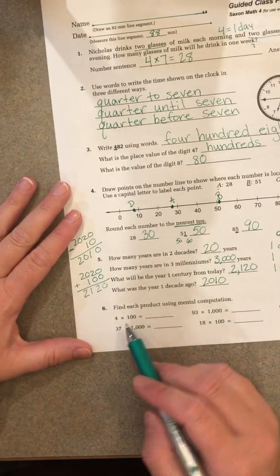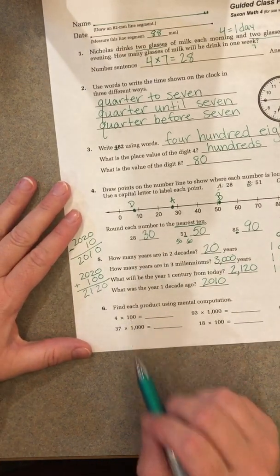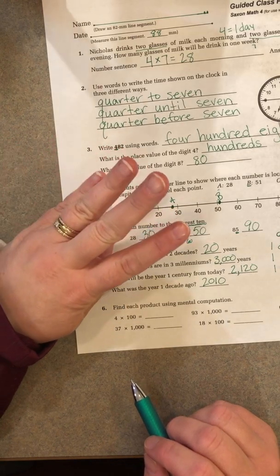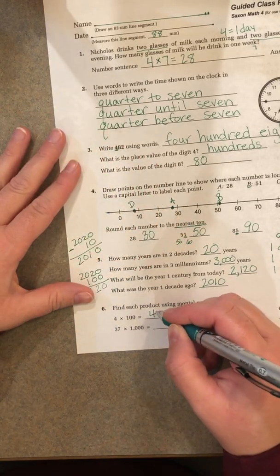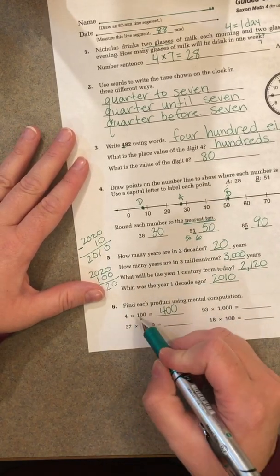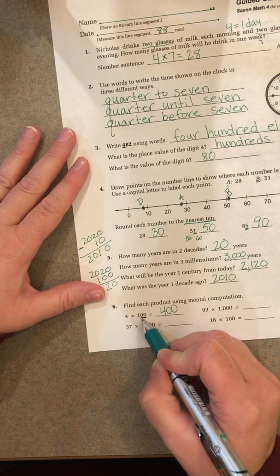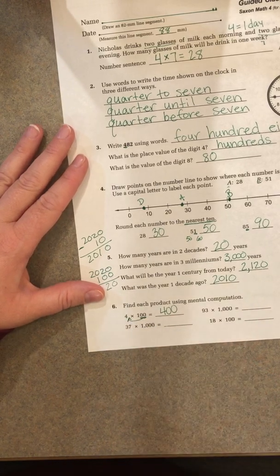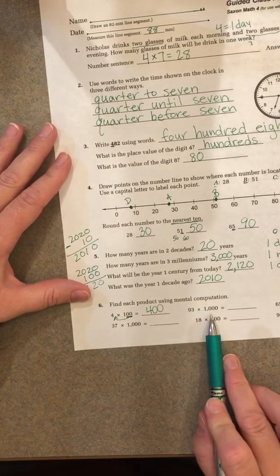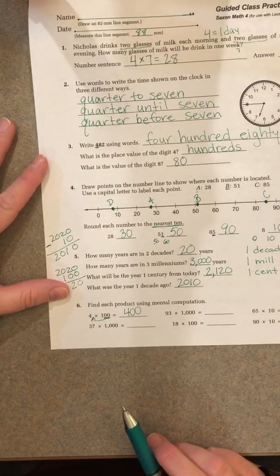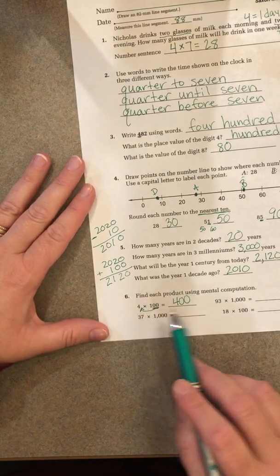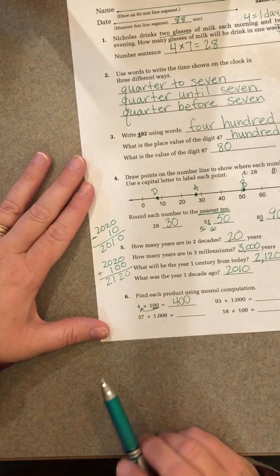Couple more at the bottom here. 4 times 100. 4 times 100, 100, 200, 300, 400. Now, the trick to these is you can take these zeros and move them on the back of this number. You can only do it with numbers like 100 and 1,000 and 10. So let's practice doing that. We took the zeros, put them on the back of the 4, and we got 400.